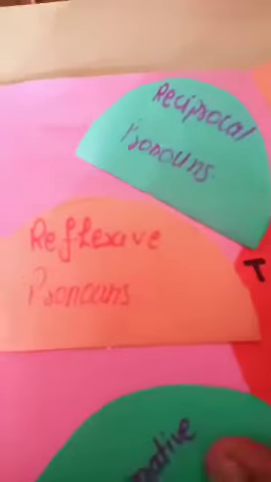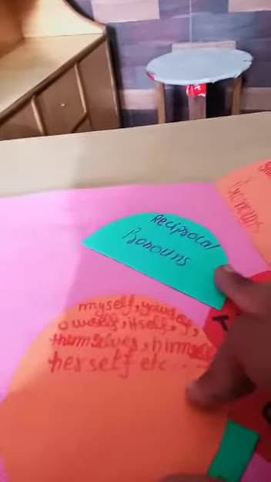Next is reflexive pronouns. For example, myself, yourself, ourself, itself, themselves, himself, herself, etc. Next is reciprocal pronouns. For example, each other, one another, etc.